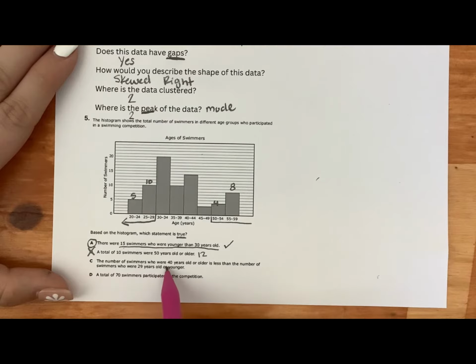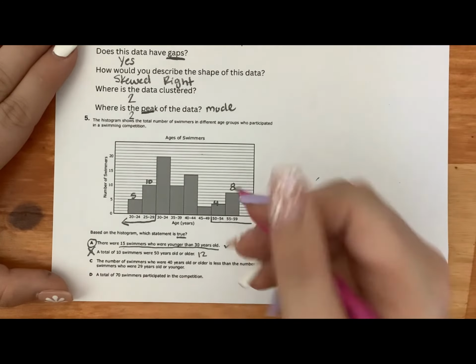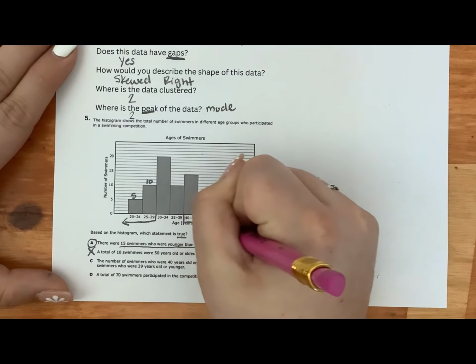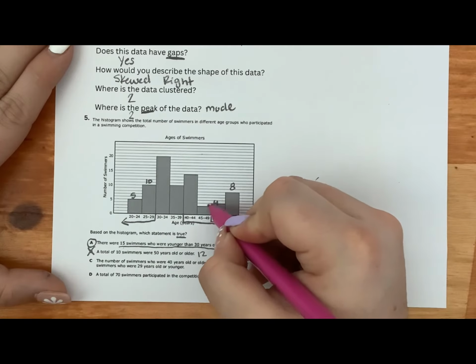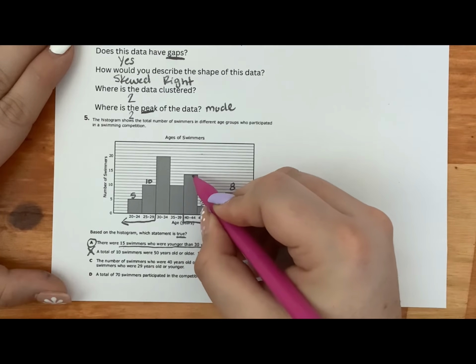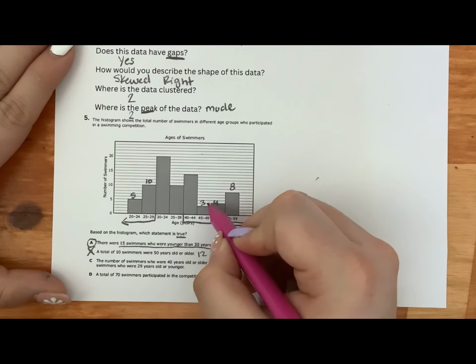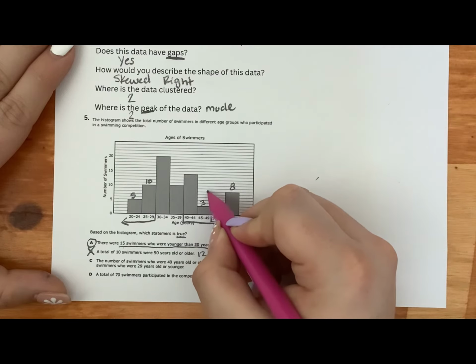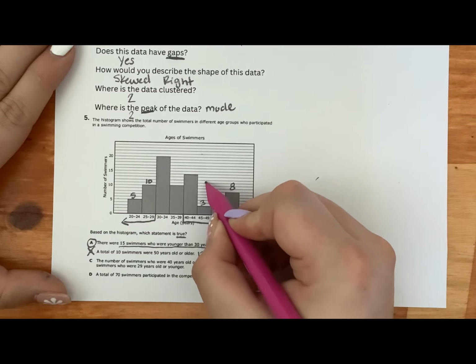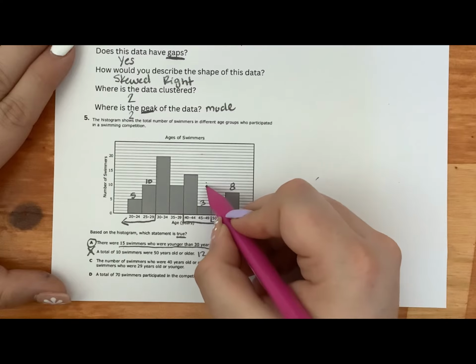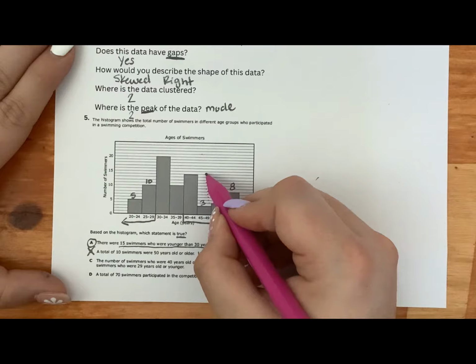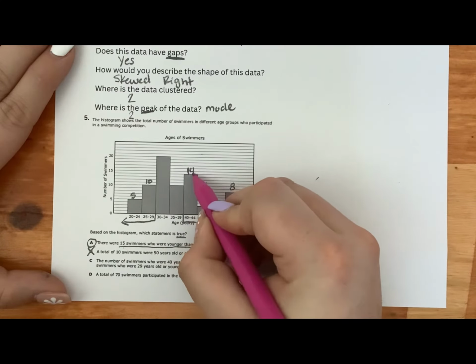Okay, the number of swimmers who were 40 years old or older is less than the number of swimmers who are 29 years or younger. So 40 or older, we already found these 2. This one's going to be 1 less, so that's 3. And then 4, 5, 6, 7, 8, 9, 10. 13, 14. Sorry, 14 is here.